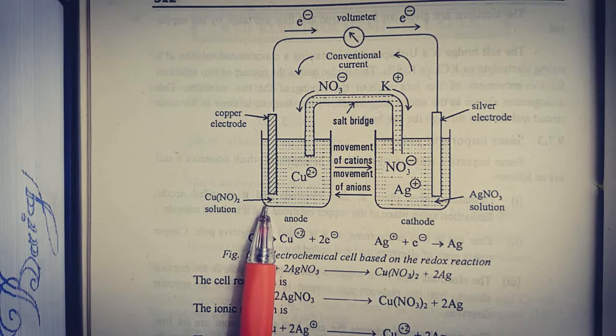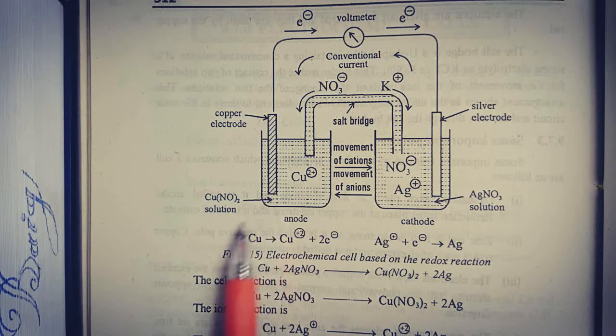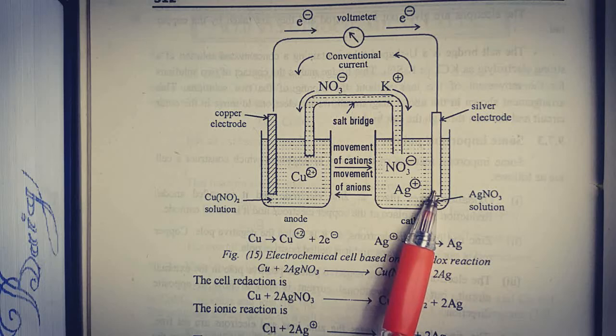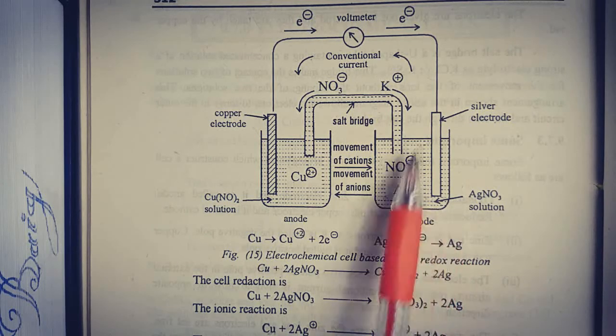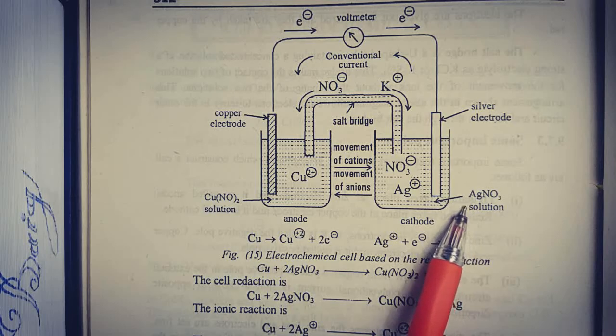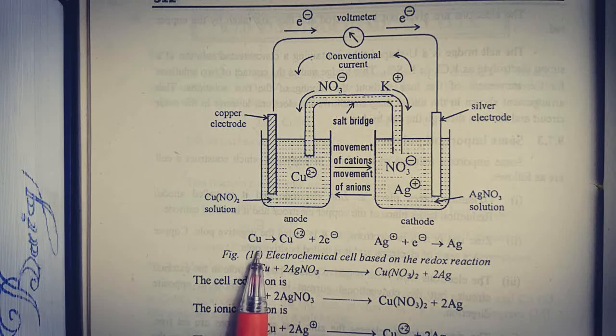In the left-hand side, the copper electrode or copper metal rod is in contact with its solution, that is copper nitrate solution, whereas on the right-hand side, the silver electrode or silver rod or silver wire is in contact with its solution, that is silver nitrate solution. In this kind of cell, copper is being oxidized whereas silver is reduced.